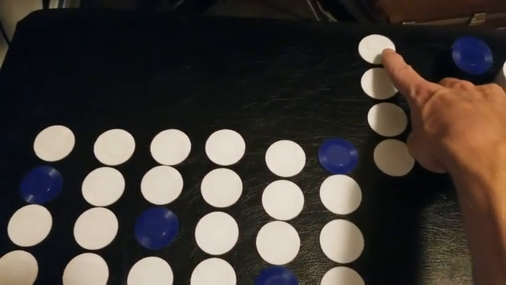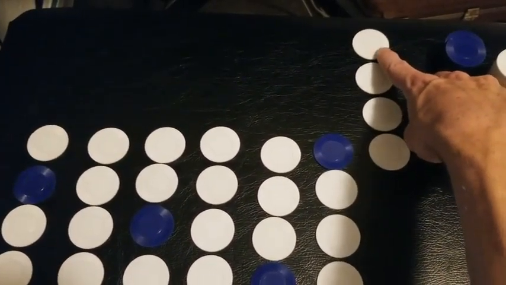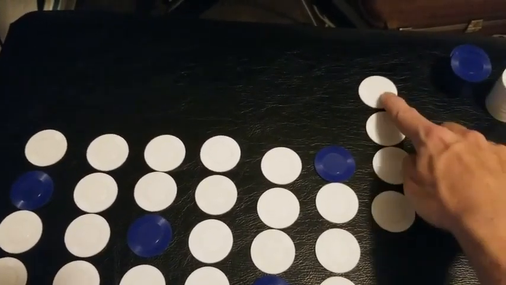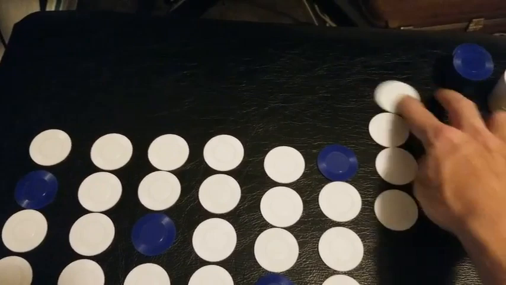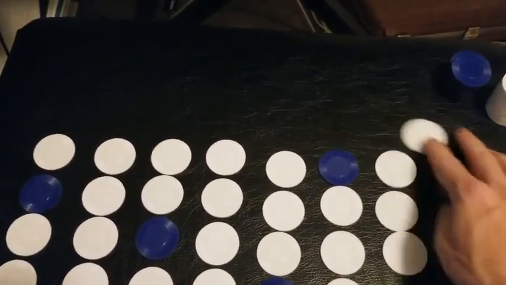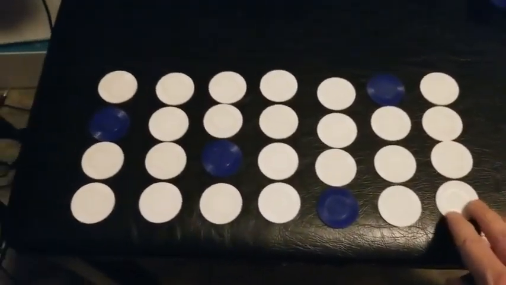Coming down is E, C, A, G, C, A, G, E, A, G, E, C, and G, E, C, A.